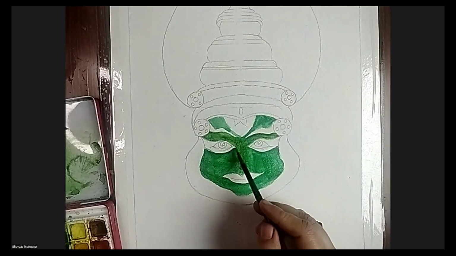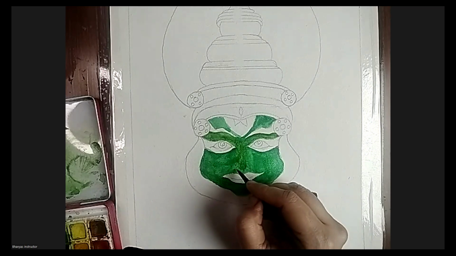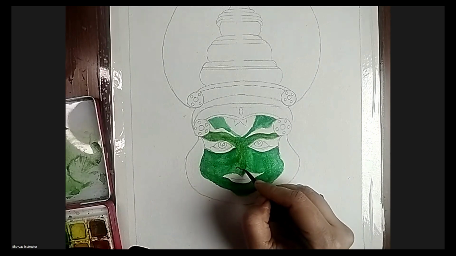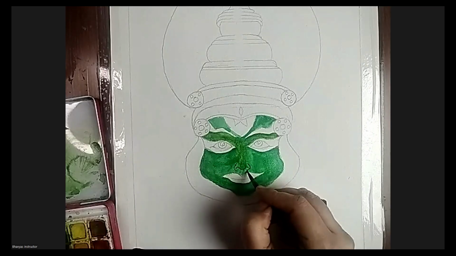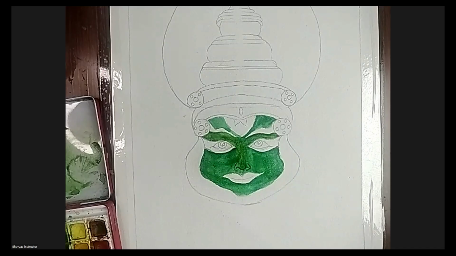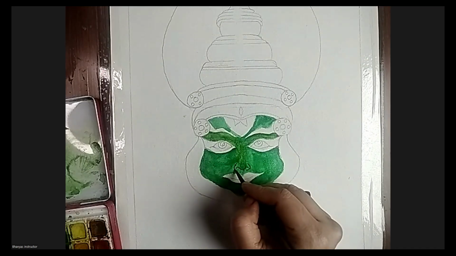Once it is done, what you do? Take dark green and near to the nose part, you just put line like this. We have drawn pencil marks, right? On that pencil marks, you need to put highlight like this.